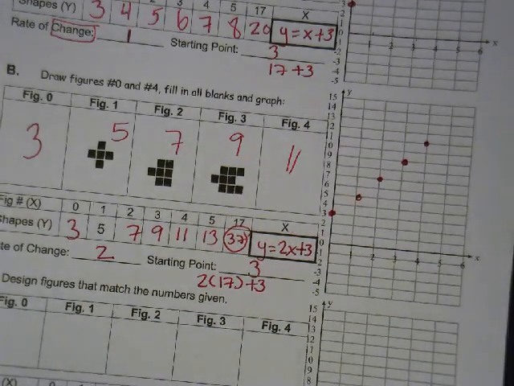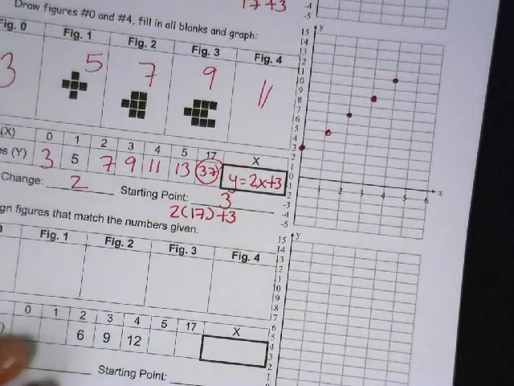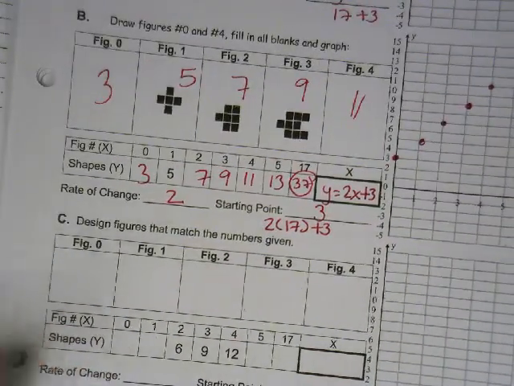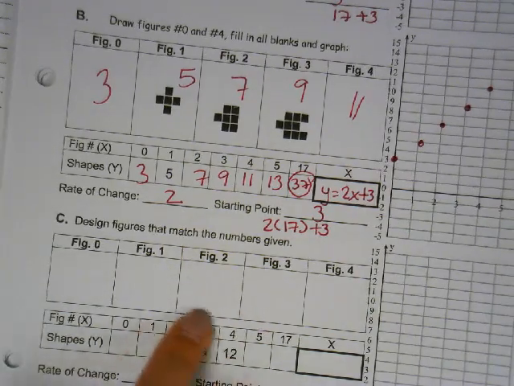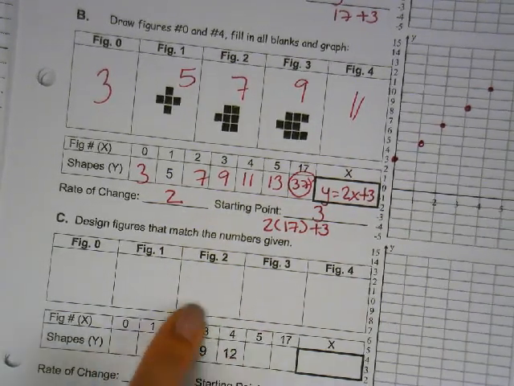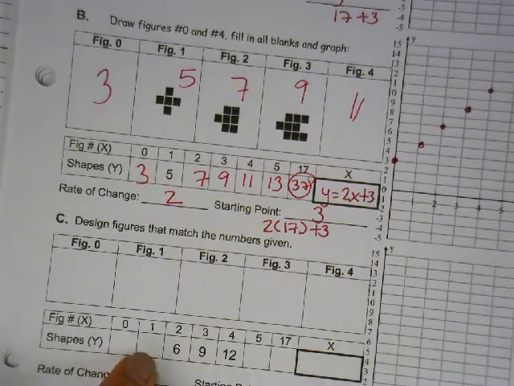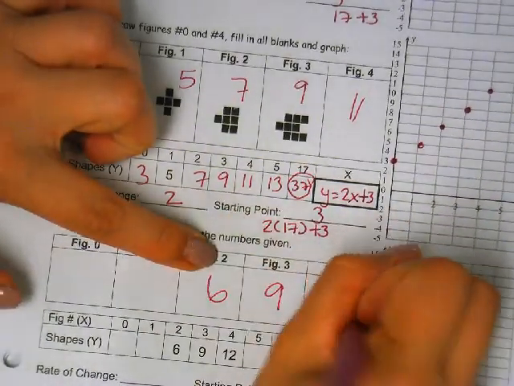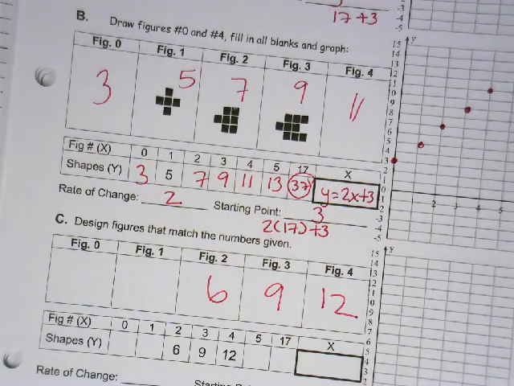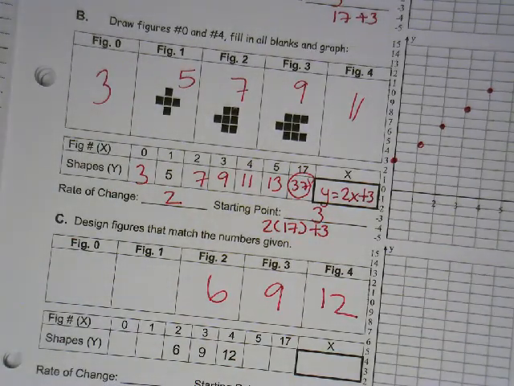All right. Letter C, letter C, letter C. Oh no, they do not give us any boxes on letter C. What am I supposed to do? Yep, right here on the table. This is the information that you need. So this is 6, 9, 12. So what am I changing by? 3. So what's figure 1 and figure 0?